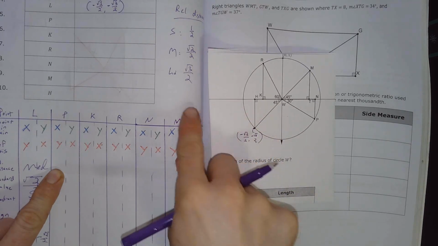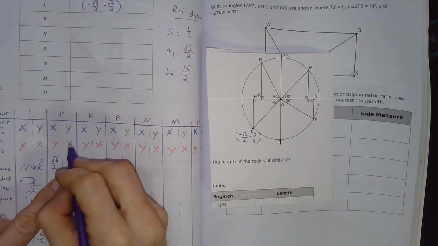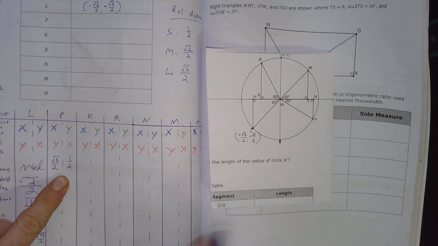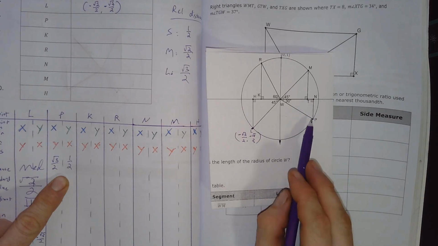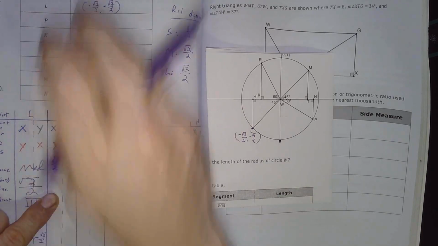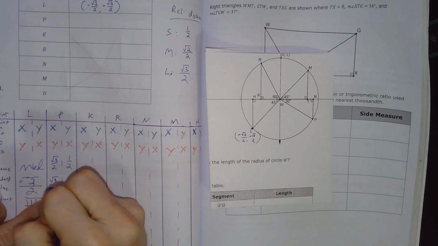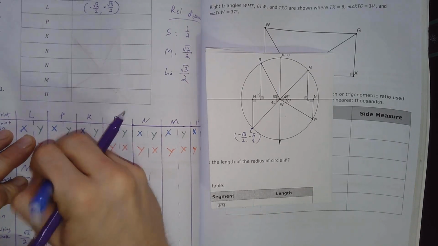My long value is square root of 3 over 2, which means my short value is going to be 1/2. Okay? And that's relative to the X coordinate. All right? So I skipped a step. Square root of 3 over 2, 1/2.